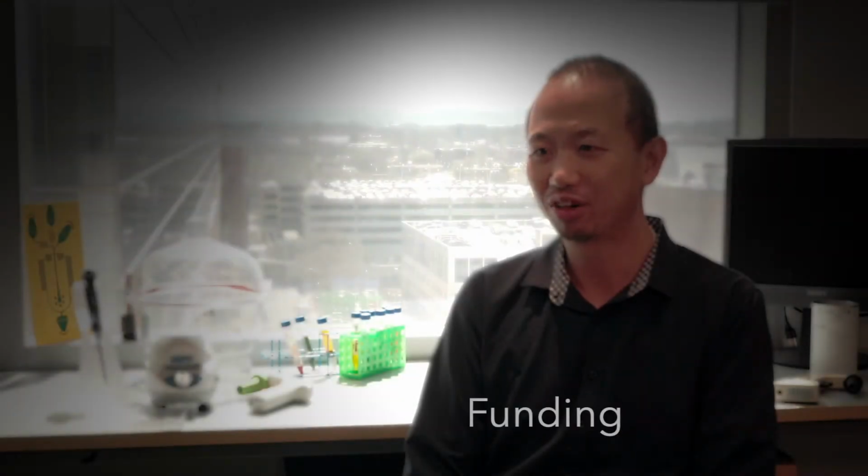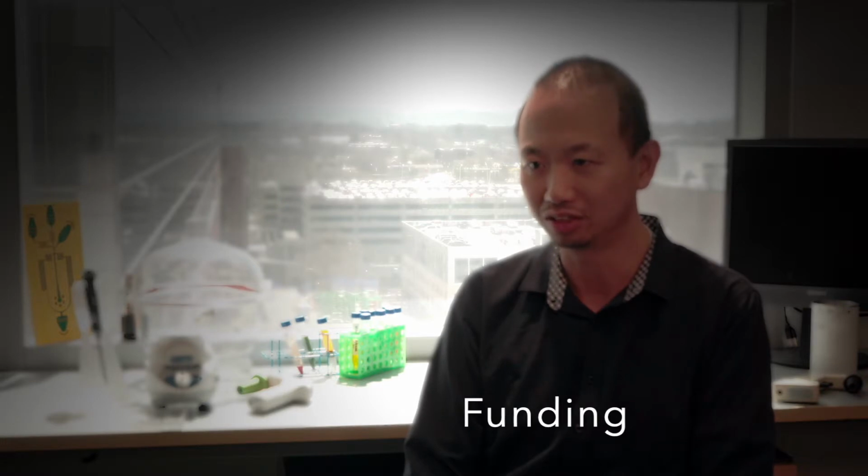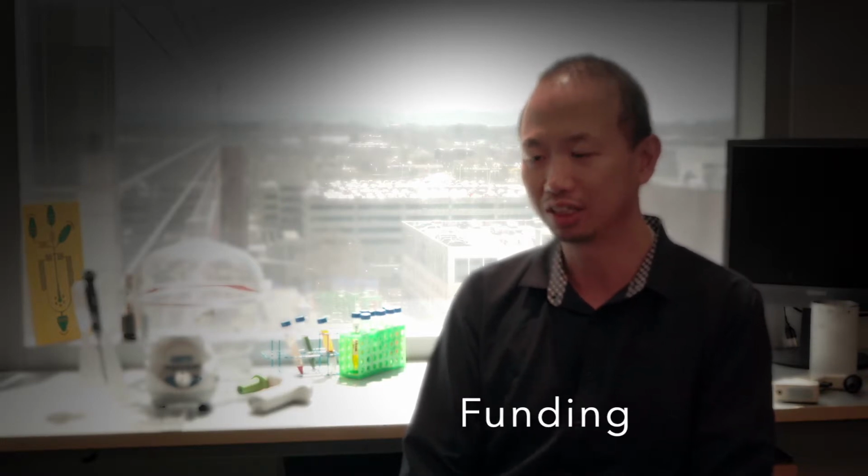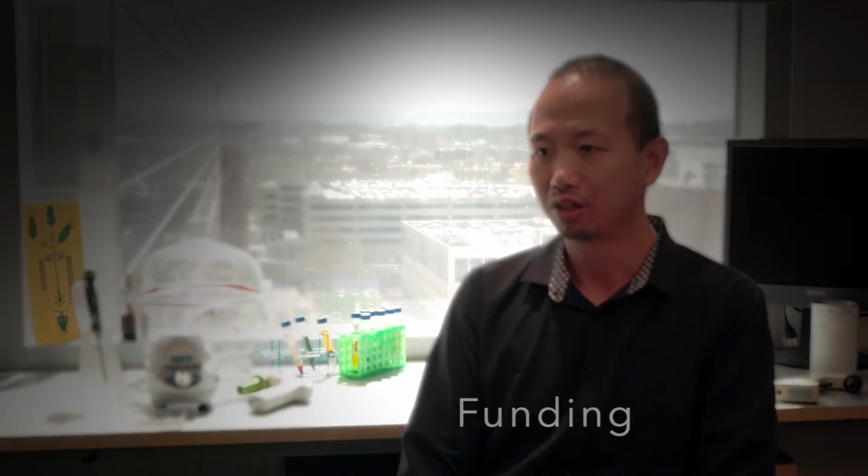So funding is very important in research, especially for young investigators. And the reason for that is because the government and other funding agencies want to fund projects that have good feasibility and good preliminary data. And as a young investigator starting your lab, you actually do not have a lot of preliminary results to support writing a very good grant proposal.